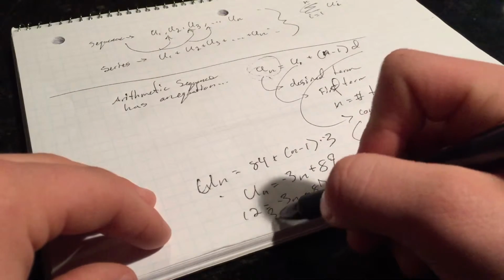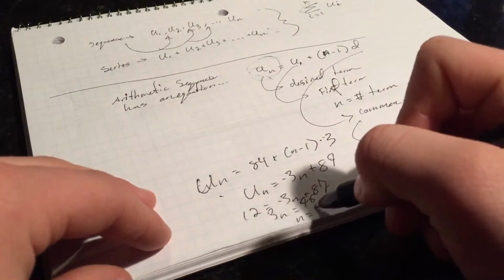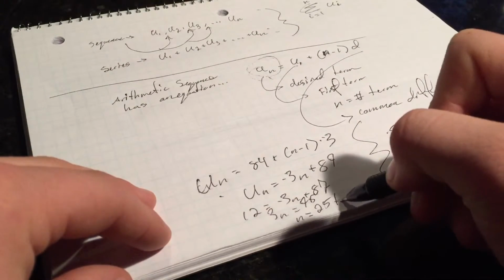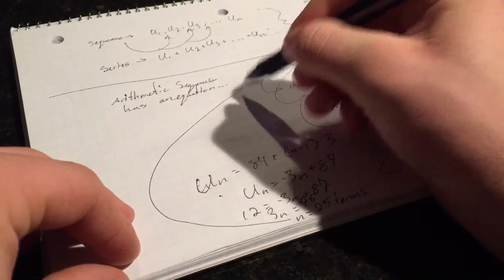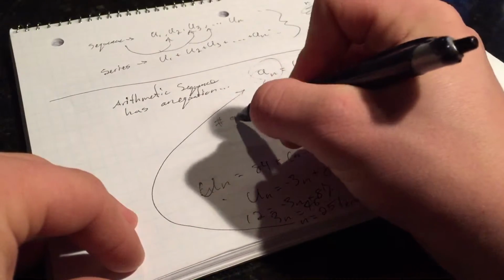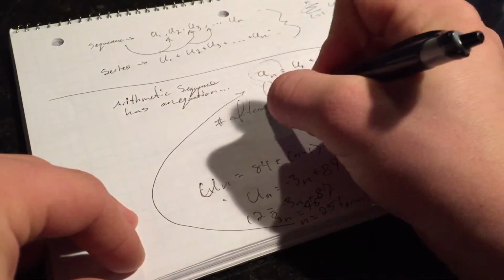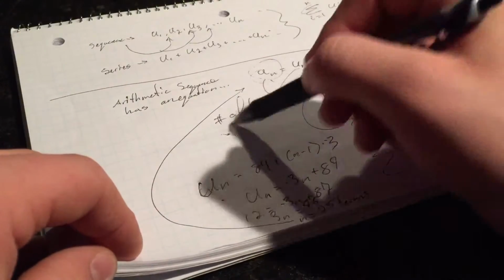So 3n equals 75, and n is 25, so there are 25 terms in the sequence. This equation helps us find the number of terms, and we can manipulate it to find, say, the first term or the common difference, etc.